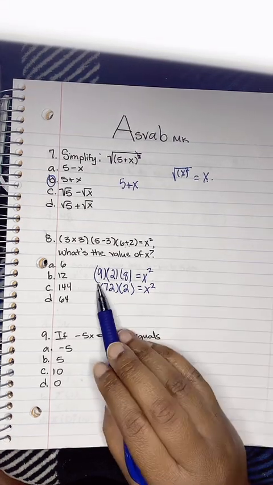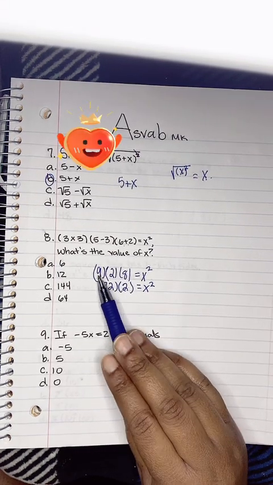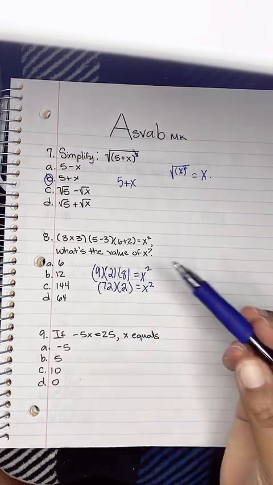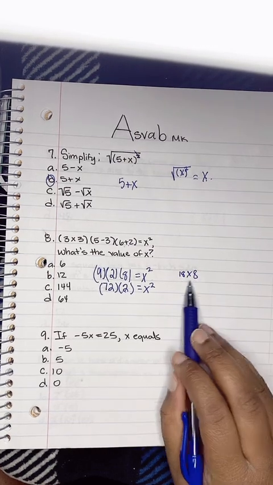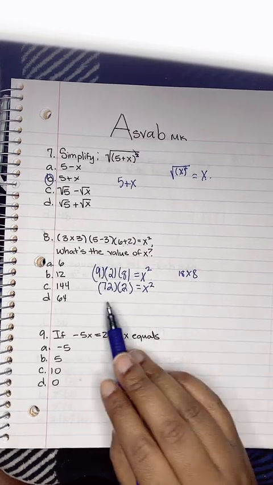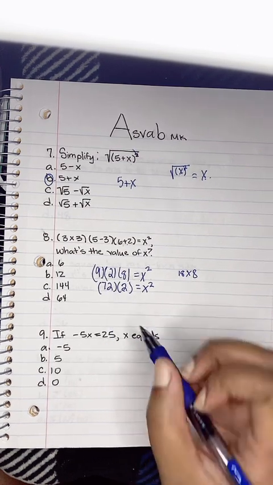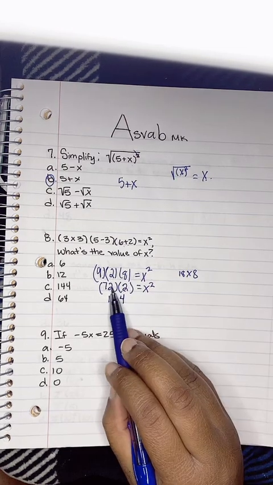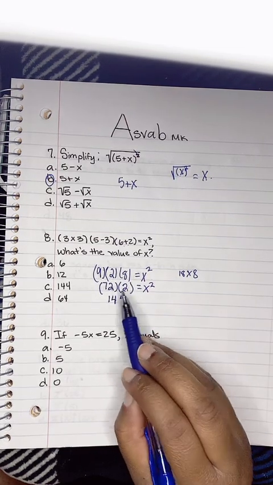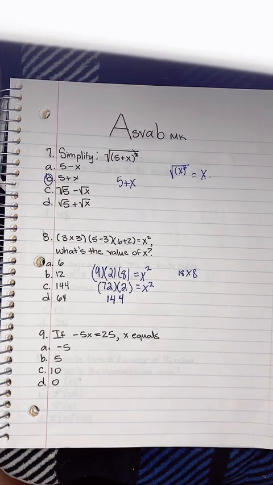For me, it's easier to do 9 times 8 and then double 72, rather than doing 9 times 18 and multiplying that by 8. I don't know that off the top of my head, but I can do 9 times 8 and double 72. Double of 72 is 144. 2 squared, so 2 plus 2 is 4, and then 7 plus 7 is 14. So that's how you get 144.